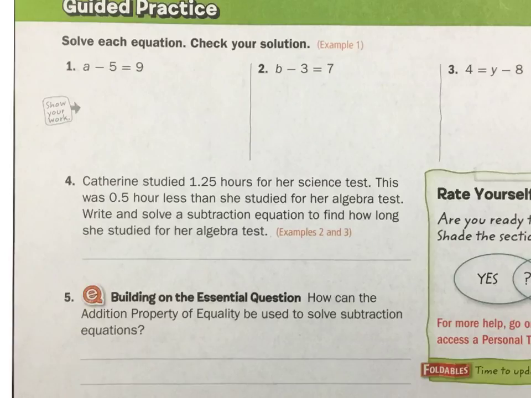This is the guided practice for 7.3. Now we're still solving equations and we want to find what the variable is. Now we have subtraction here. When you have a subtraction one, you do the inverse operation, which means the opposite.